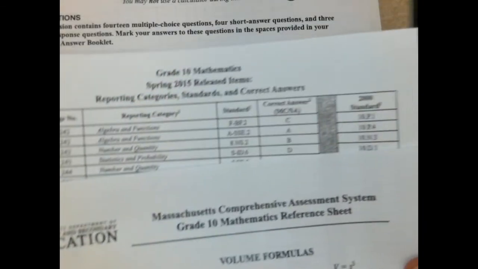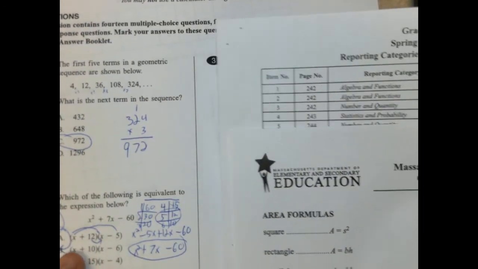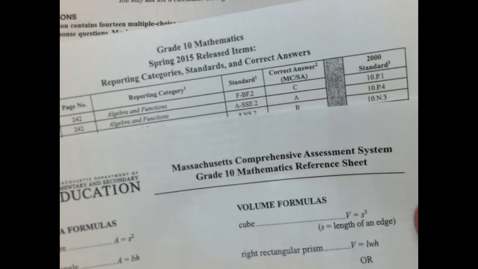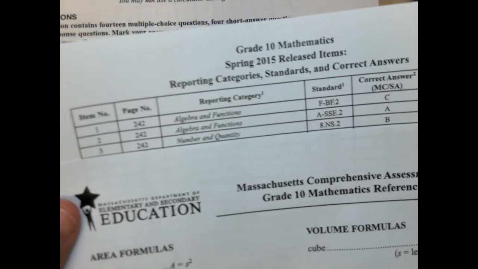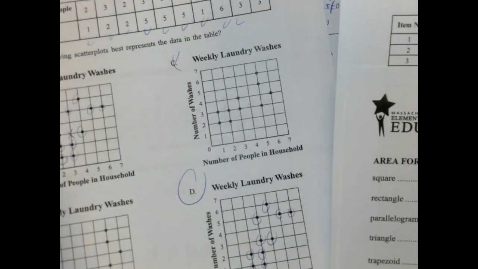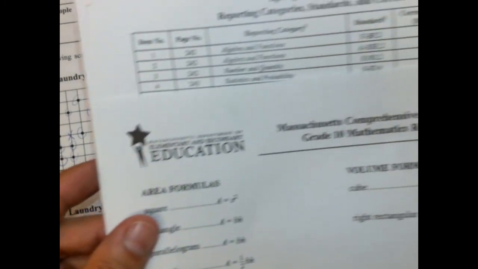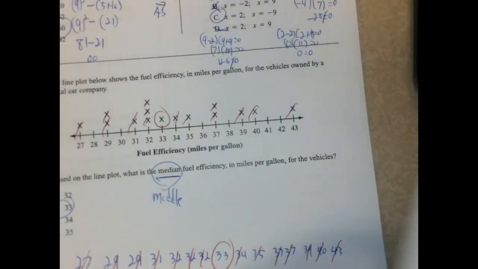So if you check this chart here, we can see. So 1, we got C. Yep. 2, we got A. Yep. And this actually shows you the old standard, which is interesting, old 2000 standards, which isn't really that helpful, I guess. B for 3. Yep. 4, we got D. Yep. 5, we got C. Yep. 6, we got C. Yep. 7, we got B. There we go. So we got them all right.